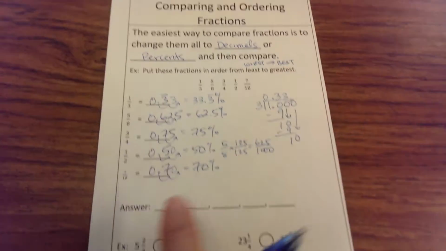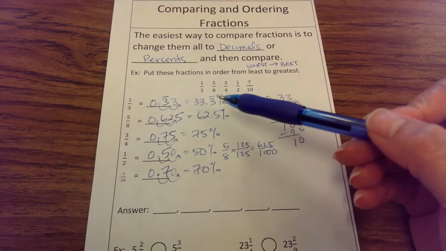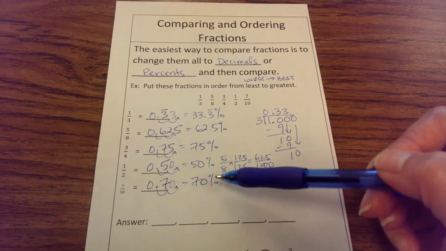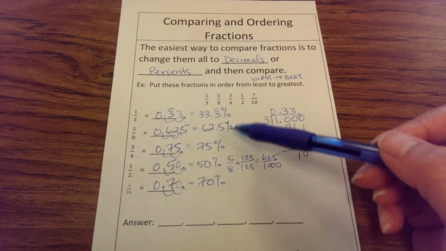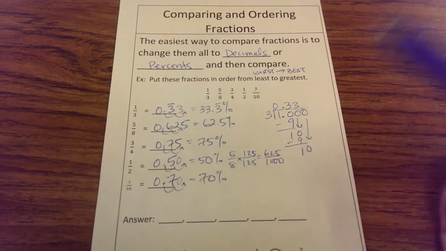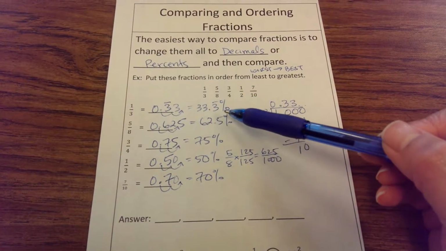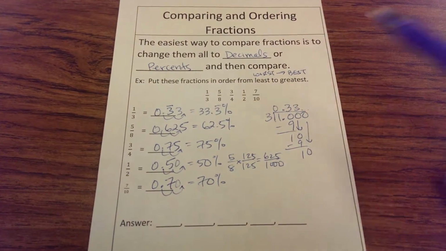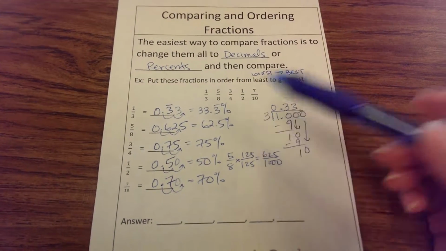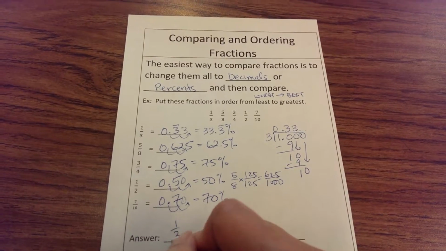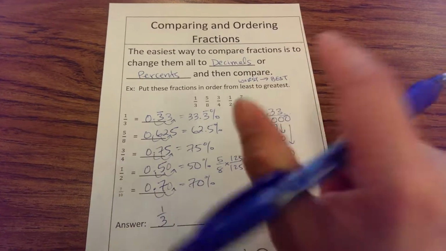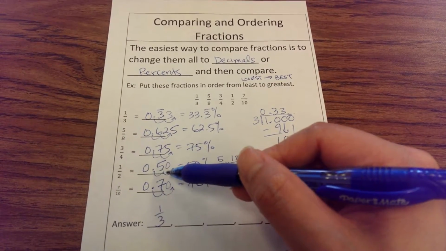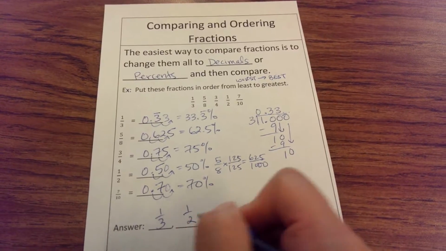Well, what is our answer? Out of these percentages or these decimals, which one is the least amount? Which one's the worst? Think about these as grades. If you got these grades on a test, which one would be the worst grade? Well, it would be the 33.3 repeating percent. This is about 33%, right? So that one would be the worst. So then 1/3 is the least amount because it's your worst amount. The next worst amount would be the 50%. That would be a half.